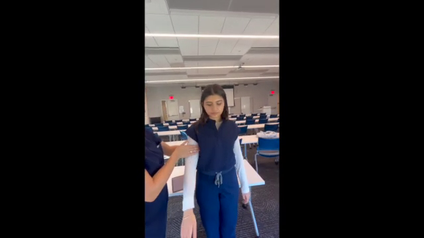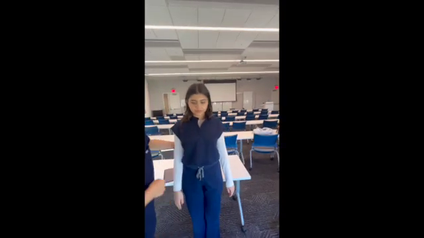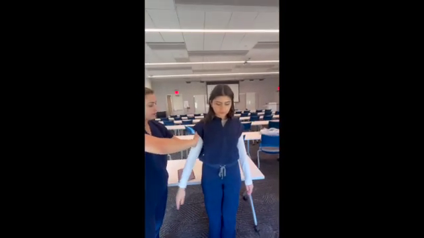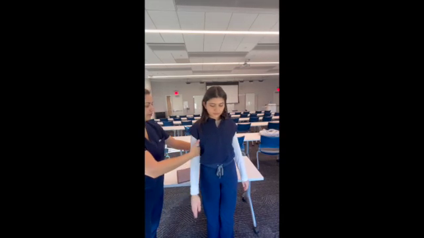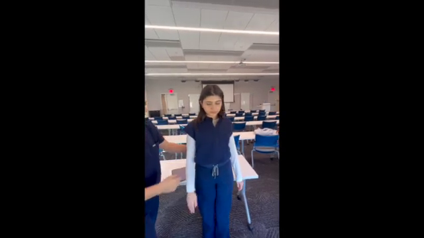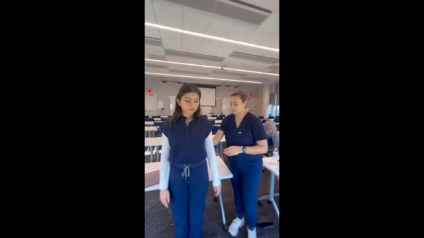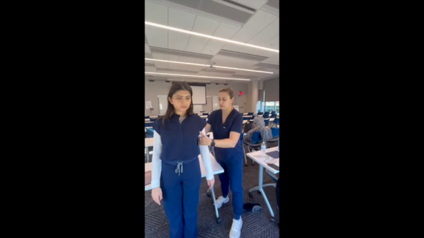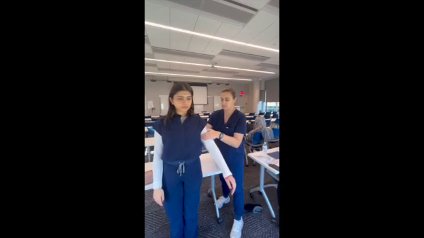Lift it up. There you go. Okay. And try and push back. Okay. And push out. All right. And push in. Okay. I'm going to do the opposite side as well. So stabilizing her back. Push out for me. Okay. Push in. Push up.